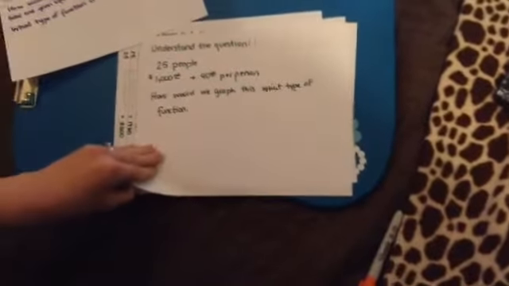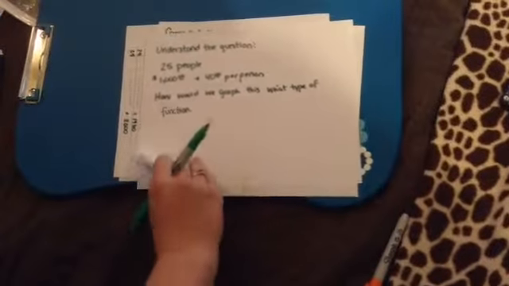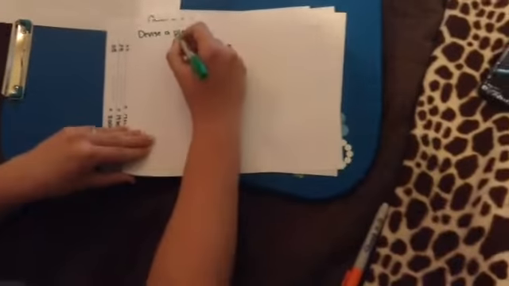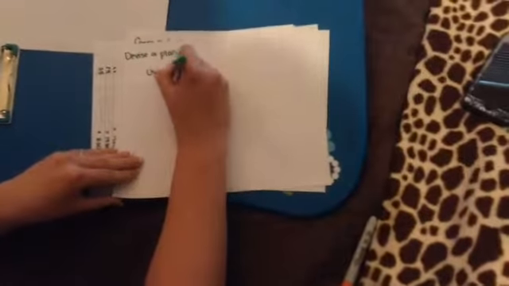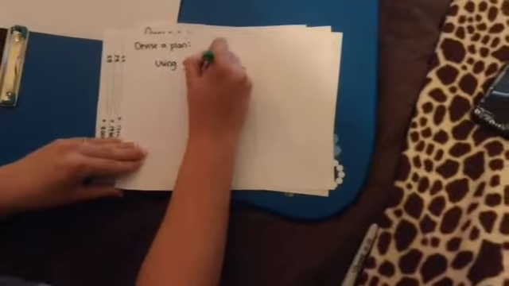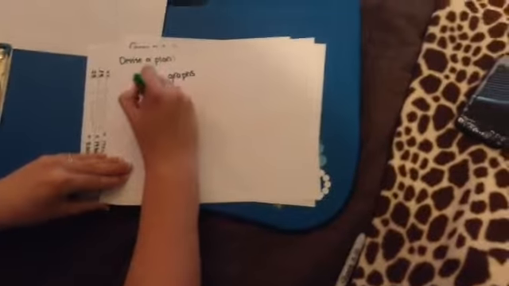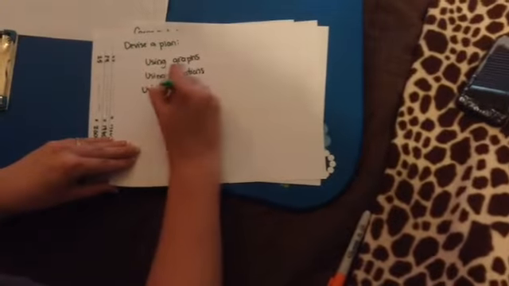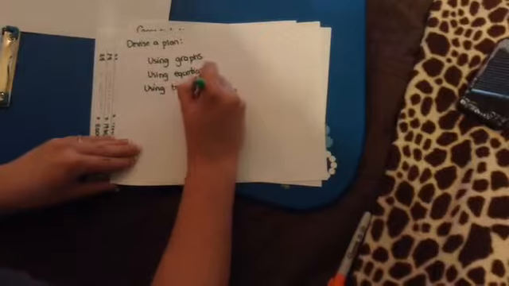Alright, now that we understand the question and our key information, we are going to move on to devising a plan. So, with the question, we already know that we're going to be dealing with something with a graph. So, to solve this problem, we are going to be using graphs. And we're also going to be using equations. And with equations, we're probably going to be using a table of some sort. So we're going to be last using a table or a chart.